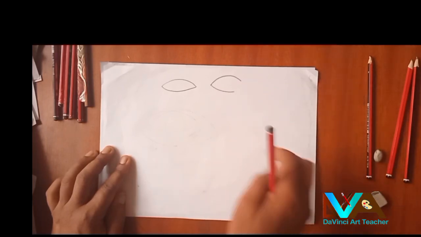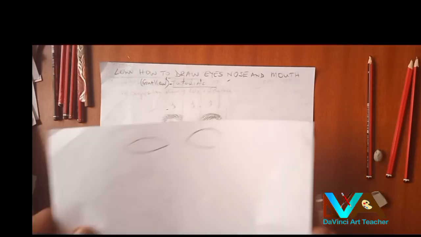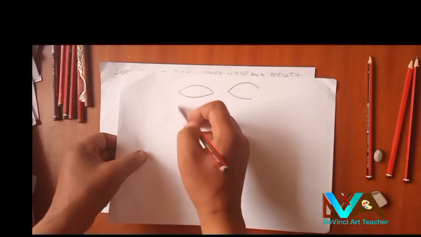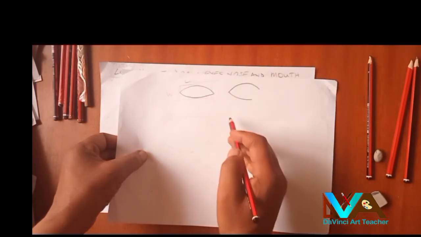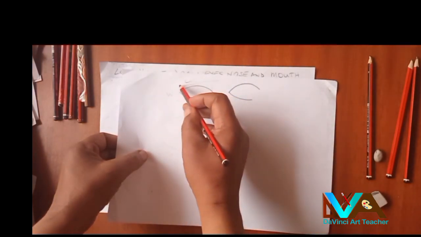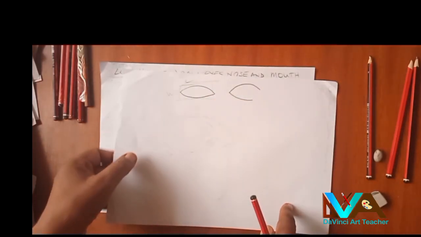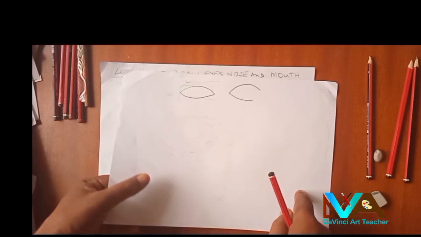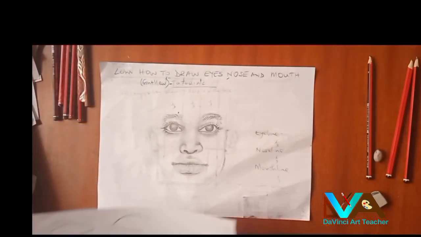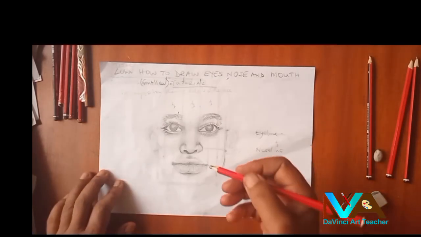And we have converted these shapes into forms. Remember, a shape has two dimensions, length and width. But we have managed now to learn how to convert the shape into a form. A form is a three-dimensional shape, a shape that has been given a third dimension by shading and creating depth.